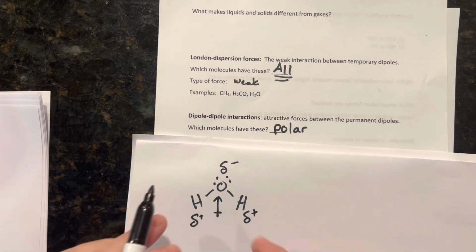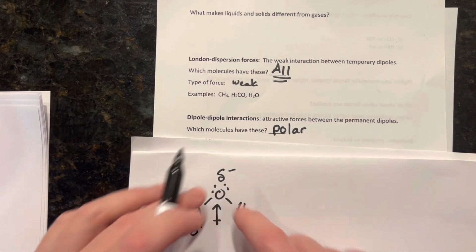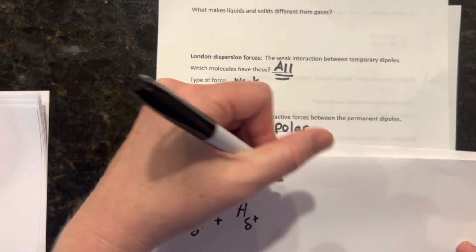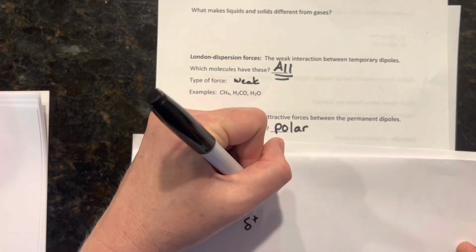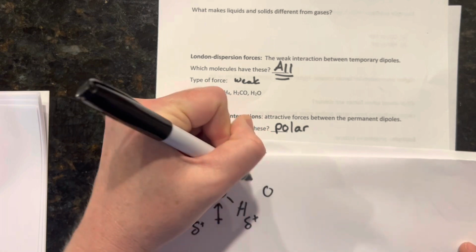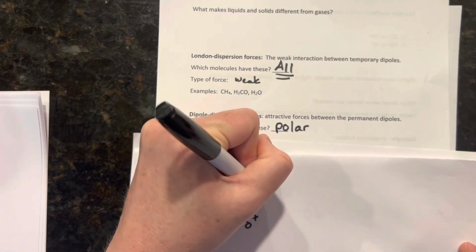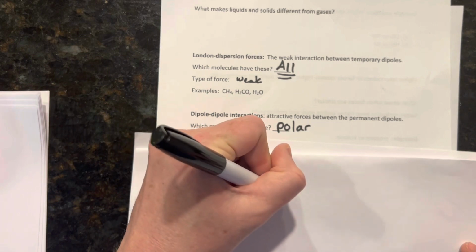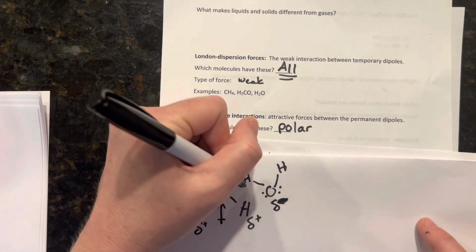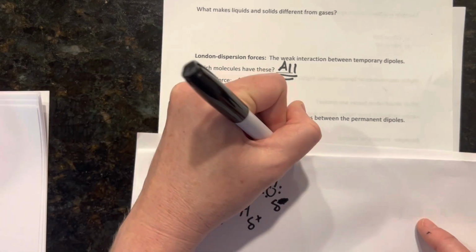Okay. So if you have something like this, and you have another water molecule next to it, we'll flip it around. Again, the oxygen over here will have partial negative, and these will have partial positive.